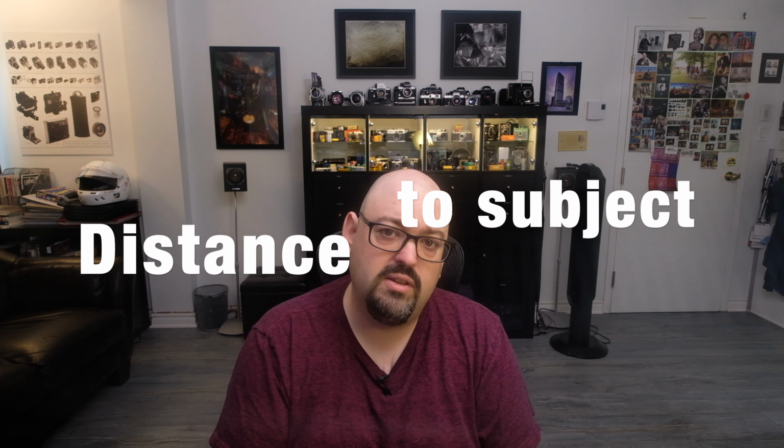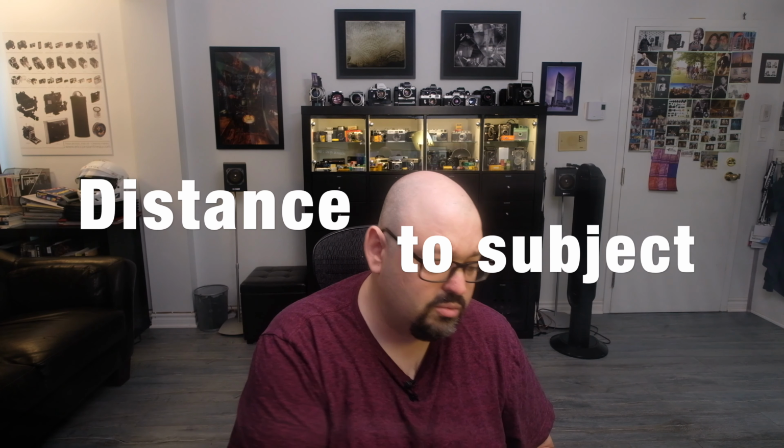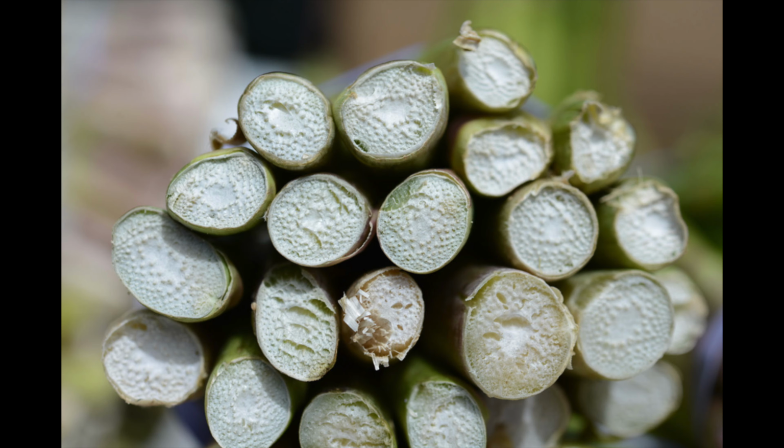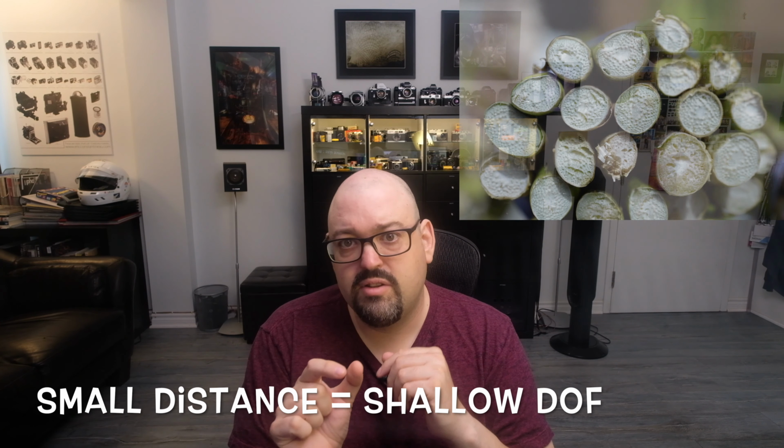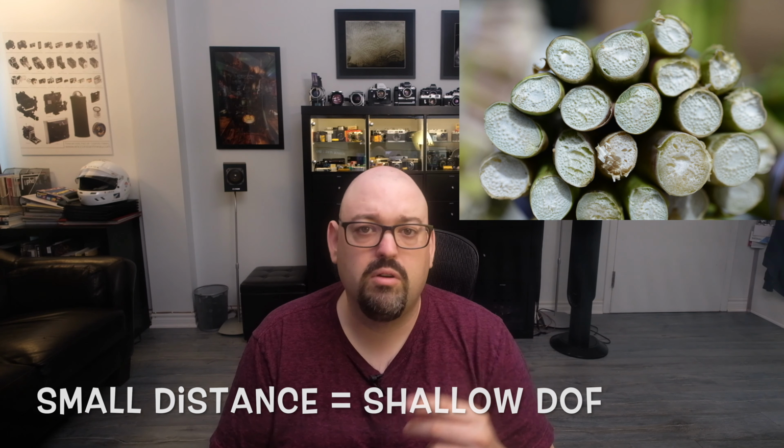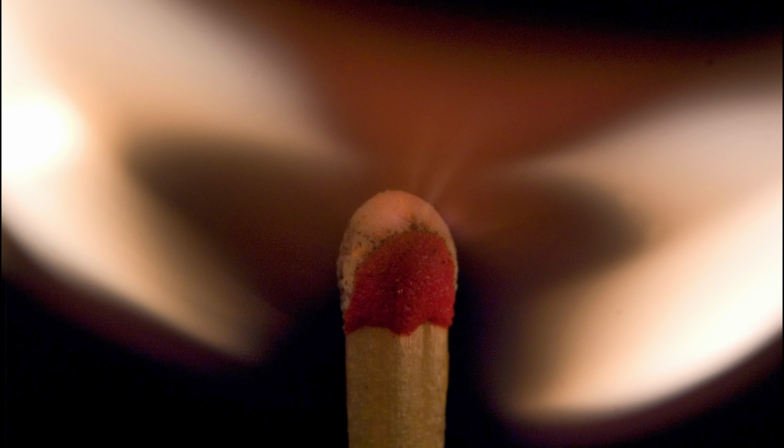And third, the distance between the film plane and the focus plane, so basically the distance between the photographer and the subject. That is our third factor to control the depth of field. The closer we are to a subject, the shallower the depth of field is. Think about a photo of a flower or something macro. You see one detail really sharp, and right next to it, it's already blurry. The depth of field is really small.